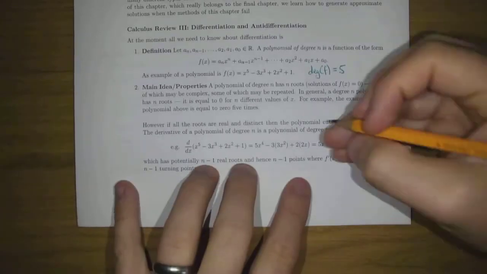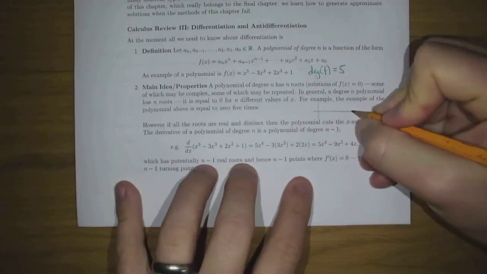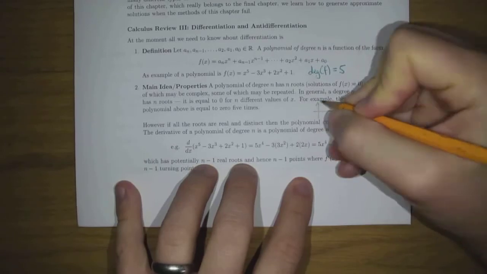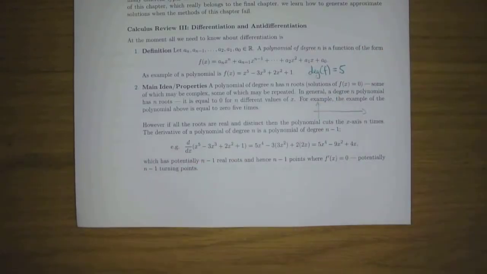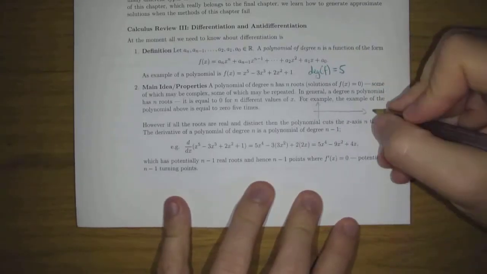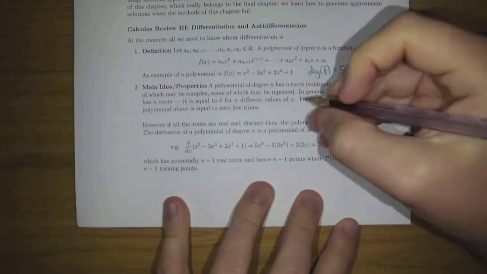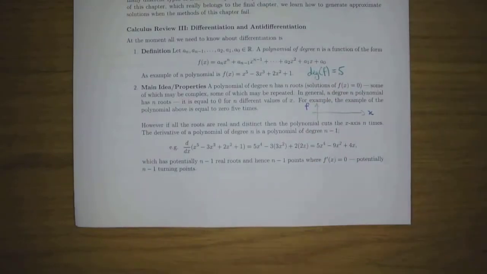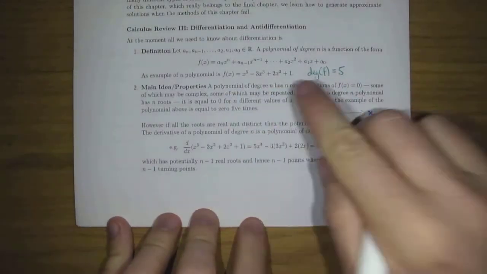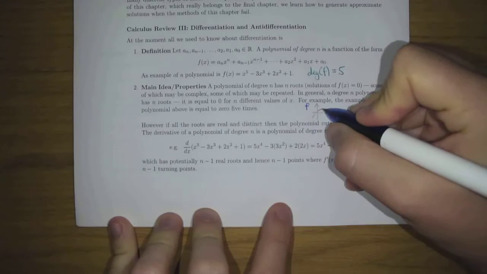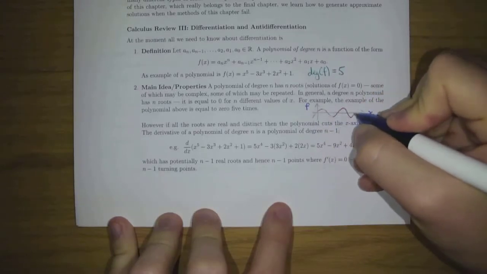So if you plot it, you can have complex roots which won't show up on a graph. We don't need to get into that. And if they're not repeated, for example, this one, 5 roots, it looks something like this. 1, 2, 3, 4, 5.